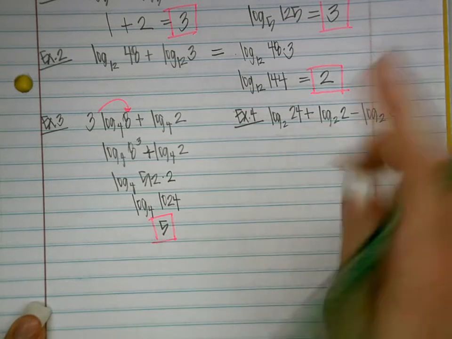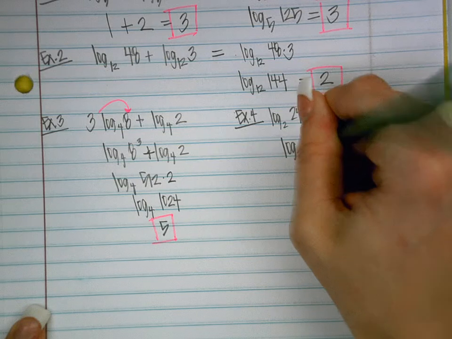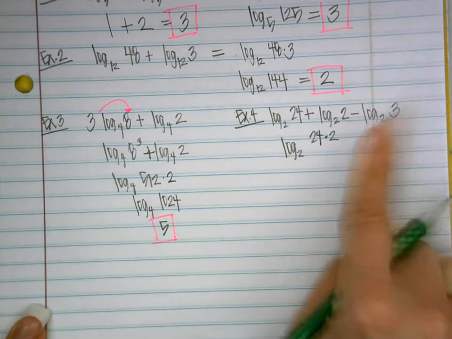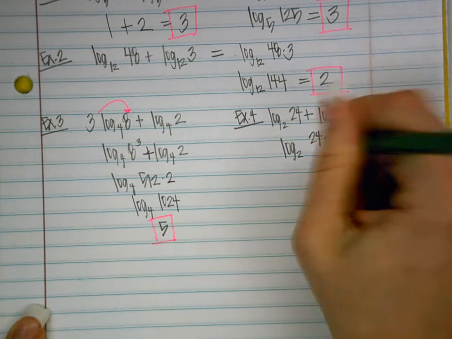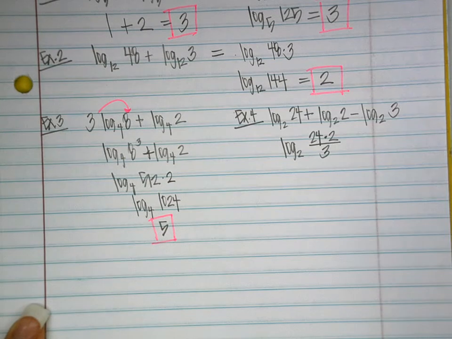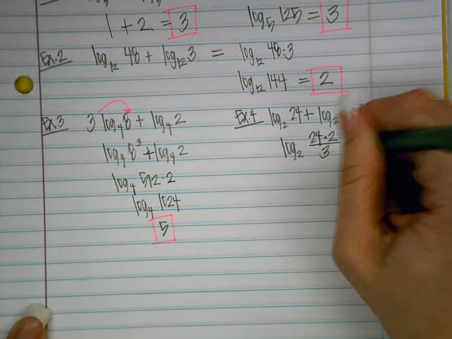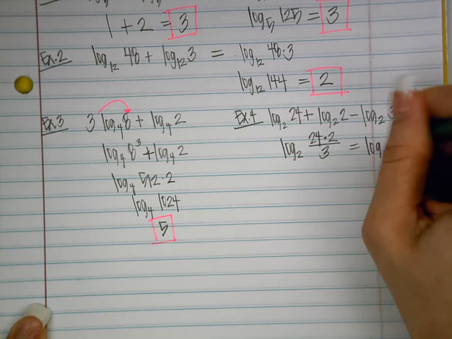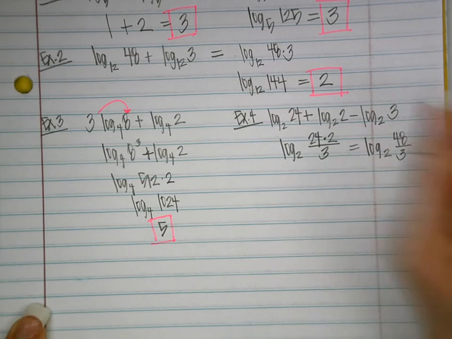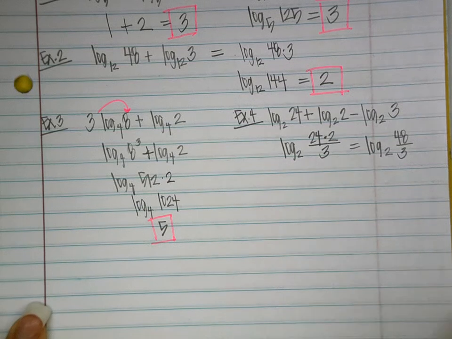So addition is going to become what? Multiplication, so 24 times 2. At the same time, you can also make a division problem. This is going to go all over the 3. So the whole thing, not just the 2, but the whole thing. Then you can simplify that. So that becomes log base 2 of 2 times 24 is 48 over 3. And if you do that all in one step and you don't write it out twice, that's fine.